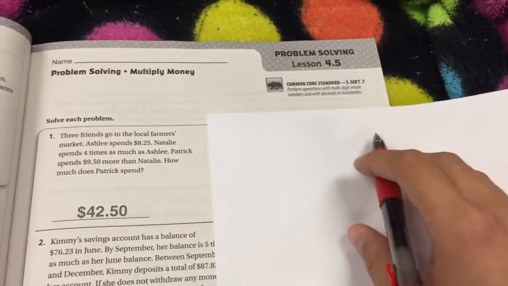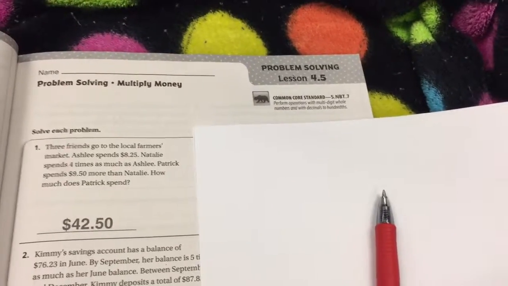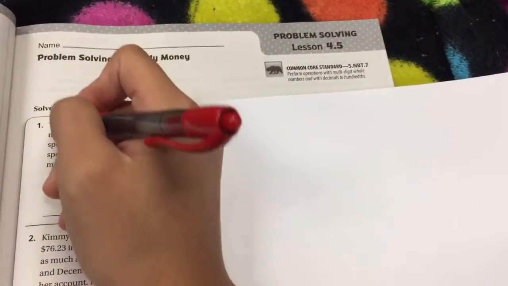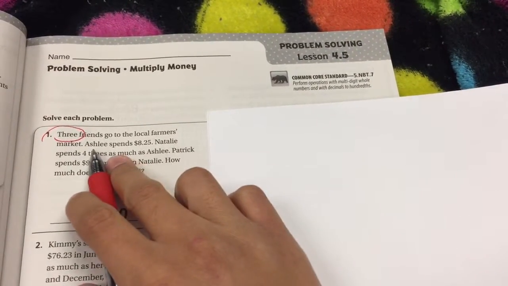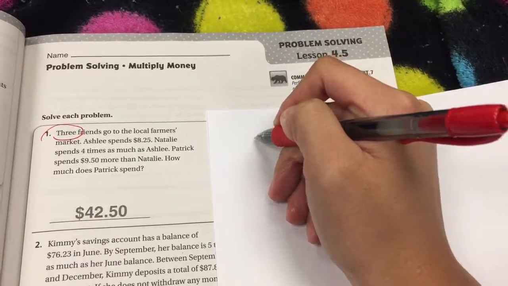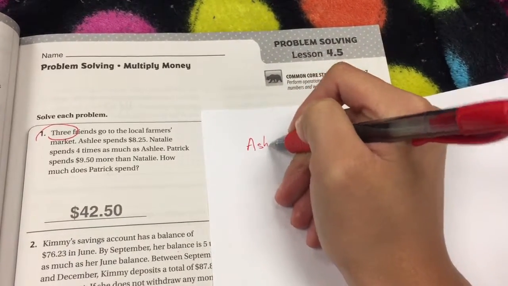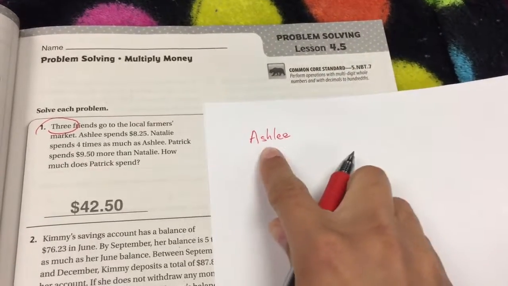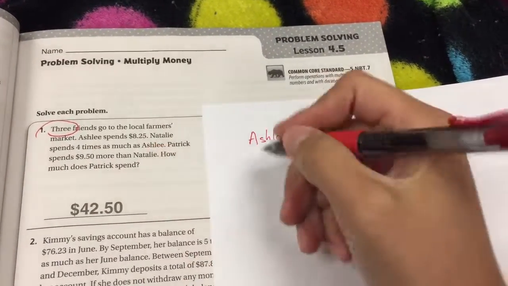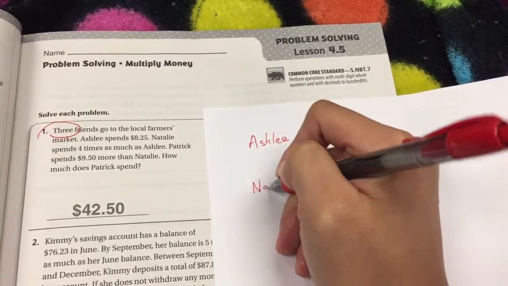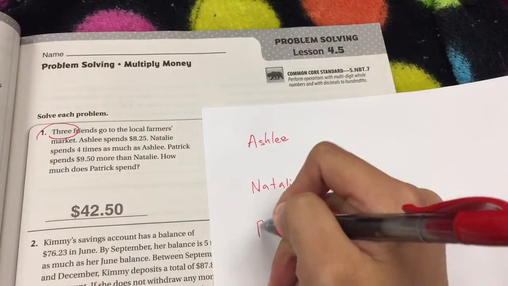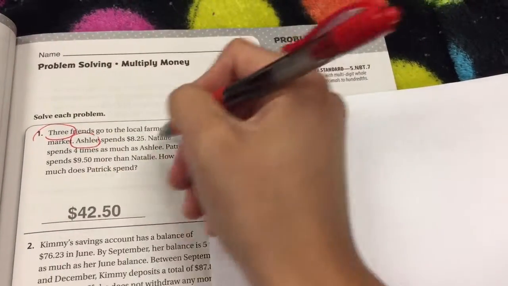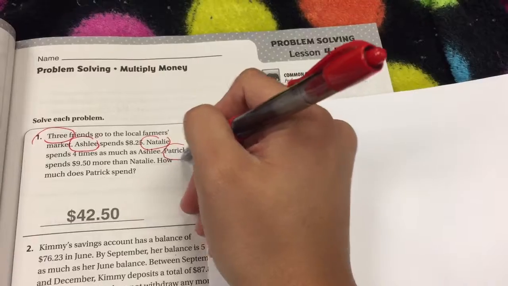So usually we draw a picture box of part whole, but this time we're going to have 3. And the reason why is we have 3 friends. So we're going to draw a separate picture box for each of them. We first have Ashley, and so we'll put Ashley's name here. All I'm doing right now is listing the 3 friends. Ashley, the next person is Natalie, and then we have Patrick. And so here you could see that I circled and wrote Ashley, Natalie, and Patrick.